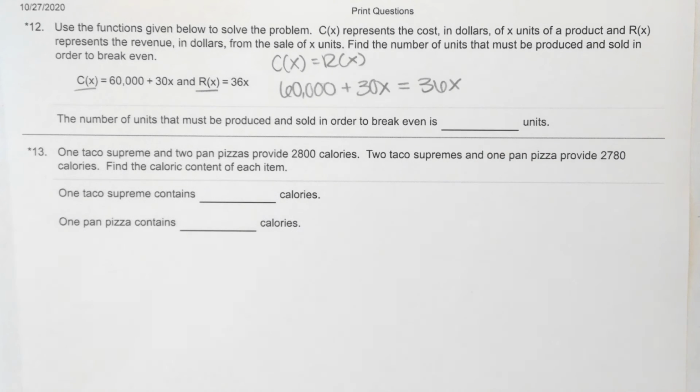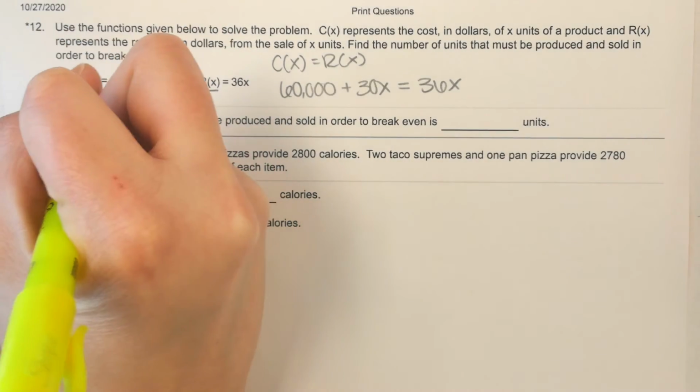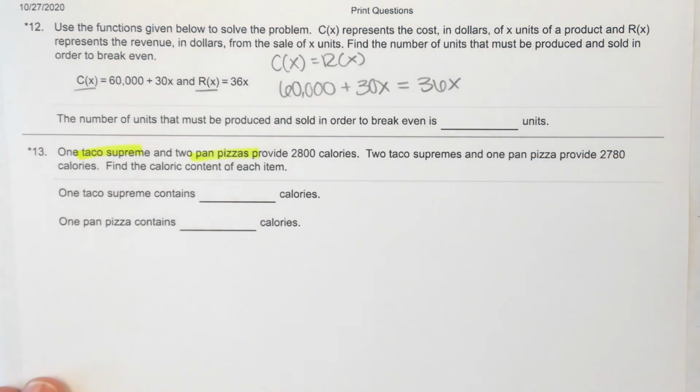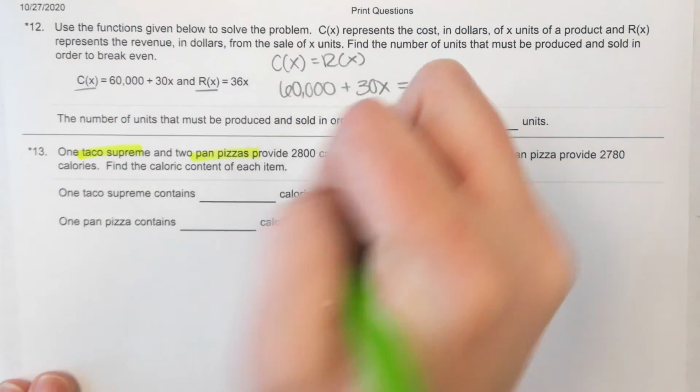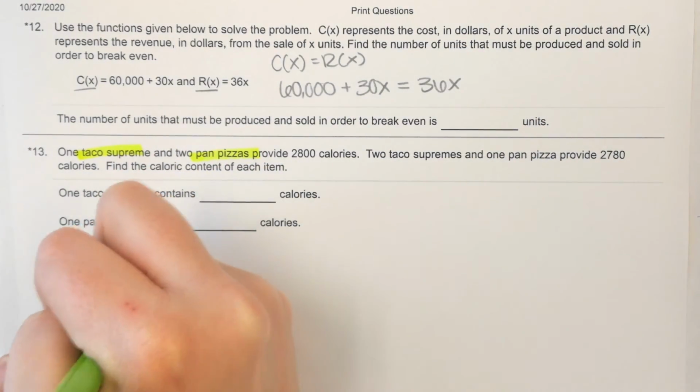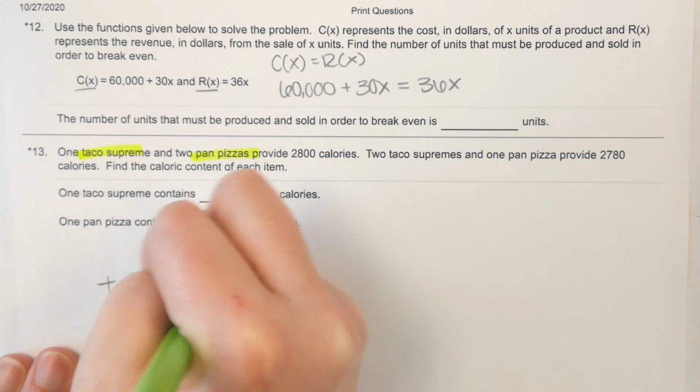All right, and then last, number 13, 1 Taco Supreme and 2 pan pizzas provide 2,800 calories. 2 Taco Supremes and 1 pan pizza provide 2,780 calories. Find the caloric content of each item. So we need to think about what we're talking about here. We've got Taco Supreme and pan pizzas. So I'm going to say that T represents tacos and P represents pizzas.